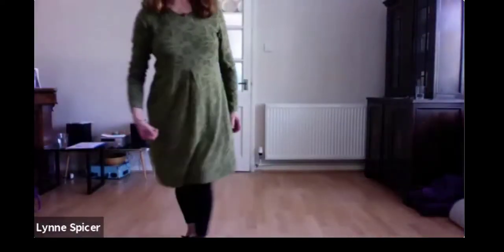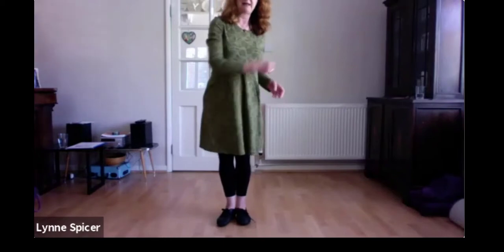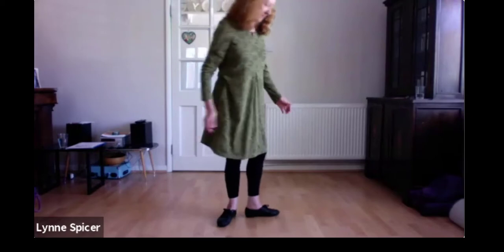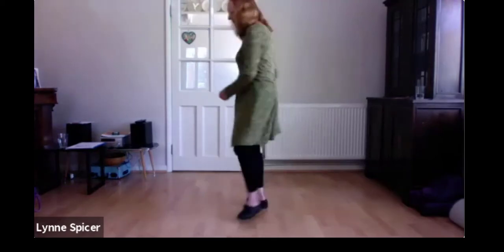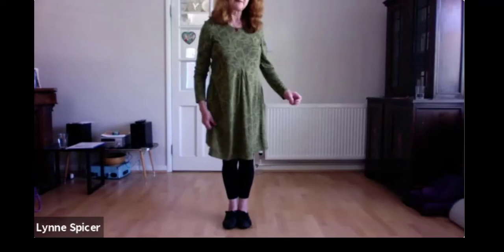You then get turns. I'm going to do a left-hand turn around my left shoulder. So 1, 2, 3, and close. Just do that the other way.